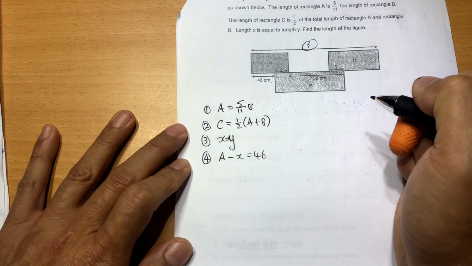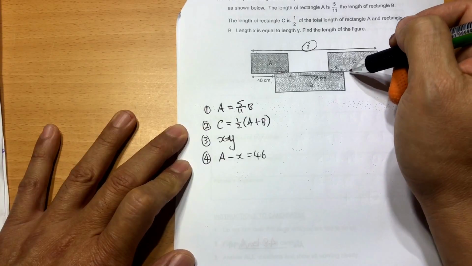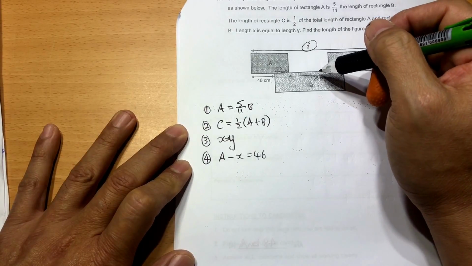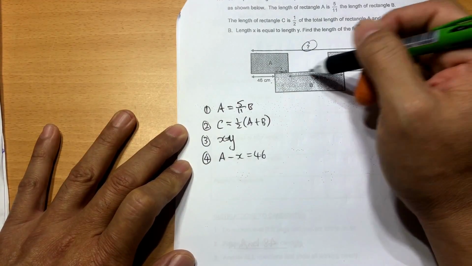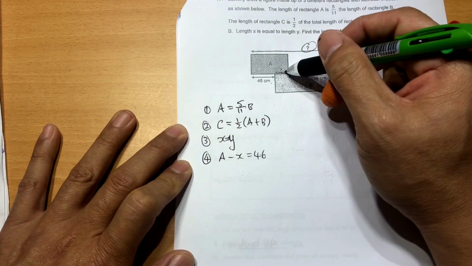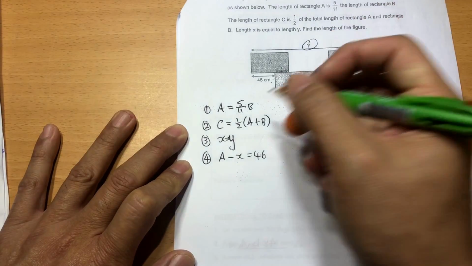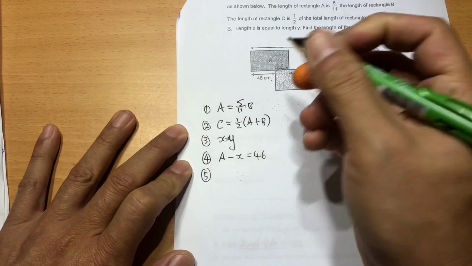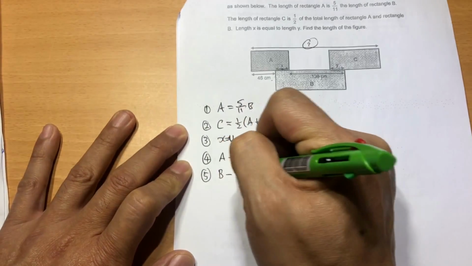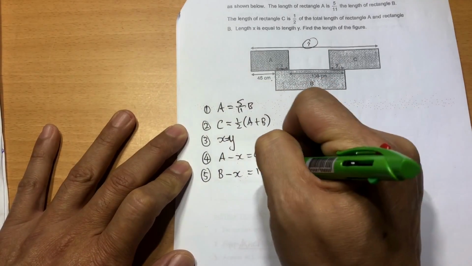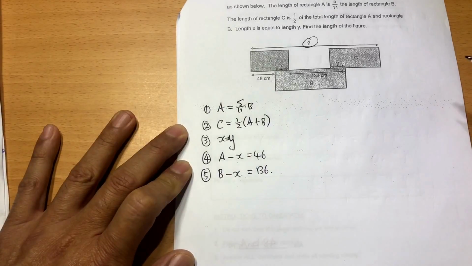Let's look at this one here. B minus x is 136. So that's the fifth thing that we know there, B minus x is equal to 136. I think these are the 5 things that we know from looking at the diagram.